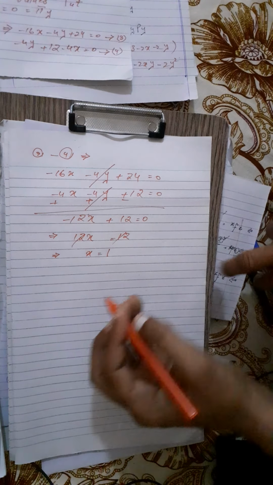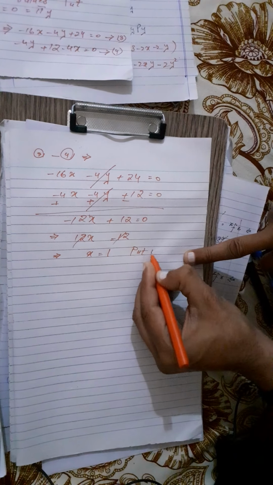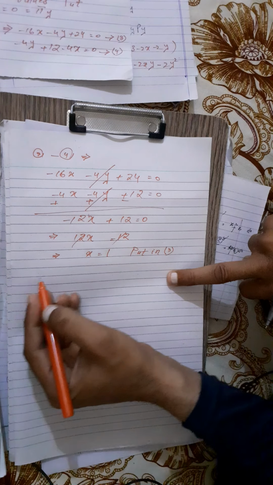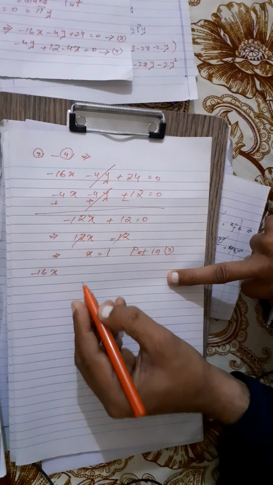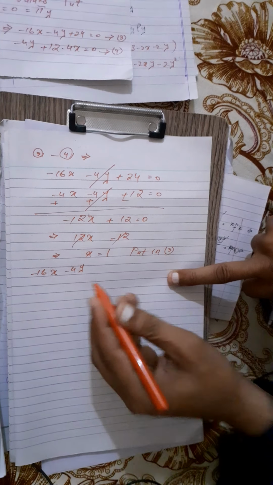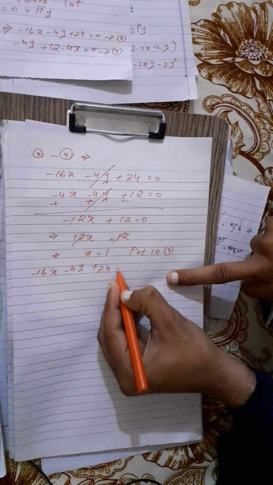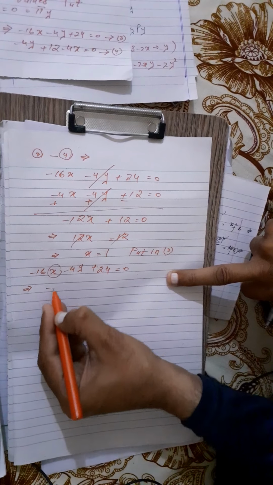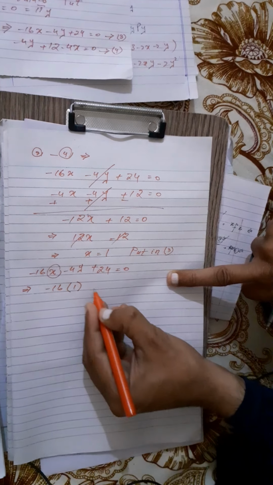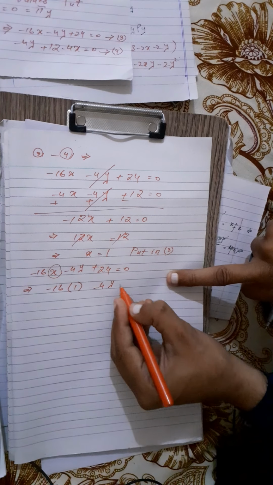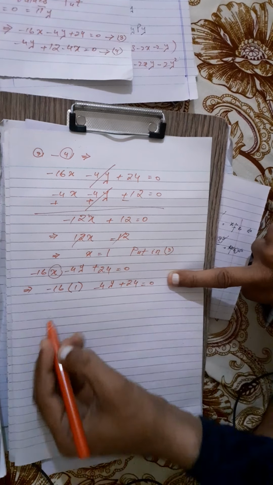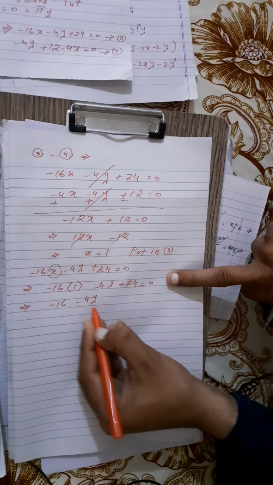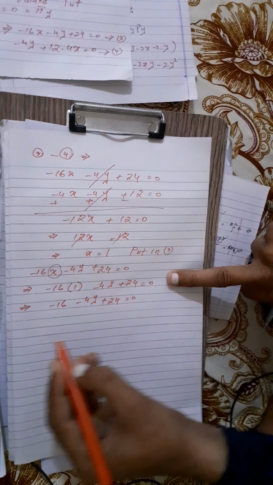Now to find y, put it in the third equation: minus 16x minus 4y plus 24 equal to 0. Now replace x with 1. So minus 16 times 1 minus 4y plus 24 equal to 0. This implies that minus 16 minus 4y plus 24 equal to 0.